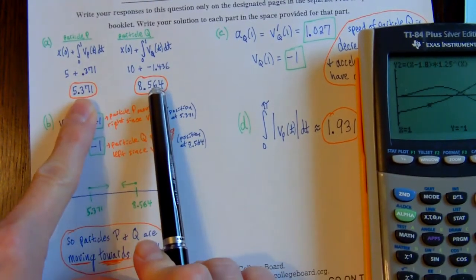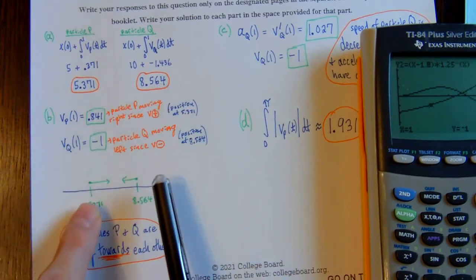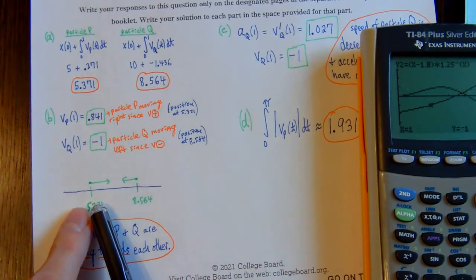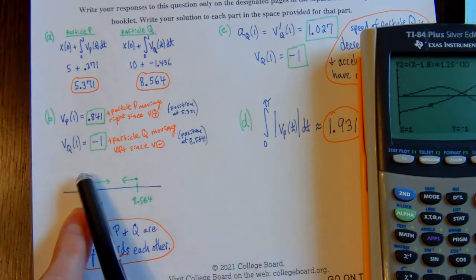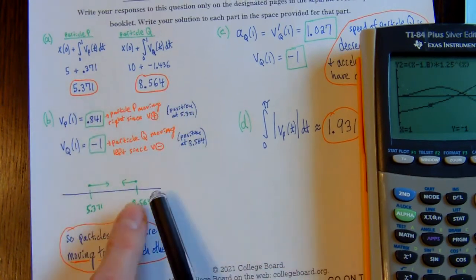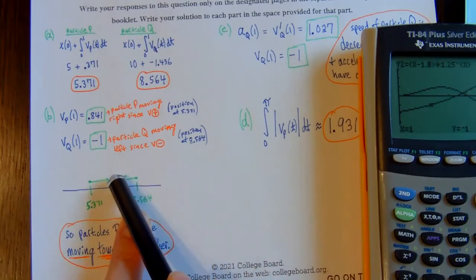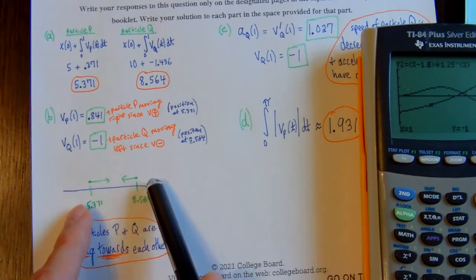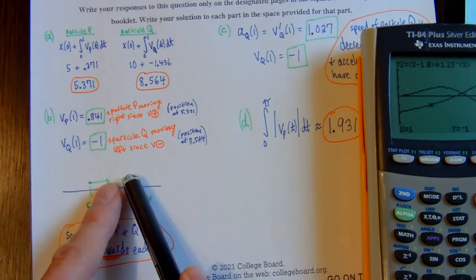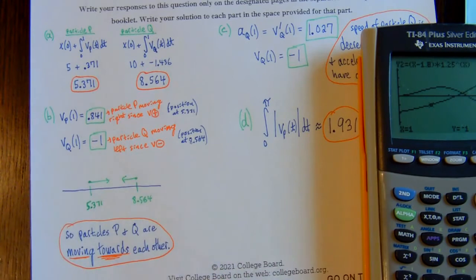This is where we're at t equals 1. That particle P was there, and the velocity was positive, going to the right. And then particle Q is at this 8.5 number, and that velocity was negative, so it was going to the left. Since they were on this side of each other and going to the right and to the left, they're moving towards each other. That's what I got for that final answer right there.